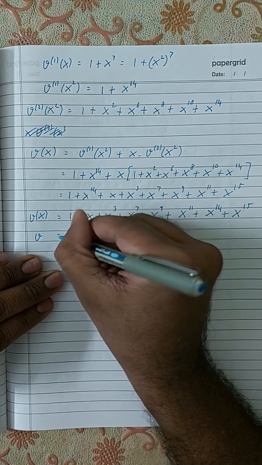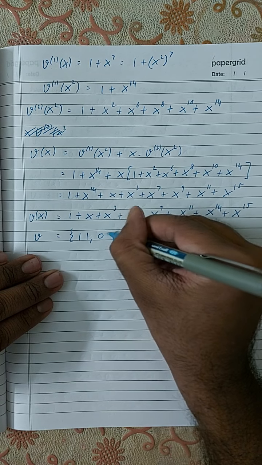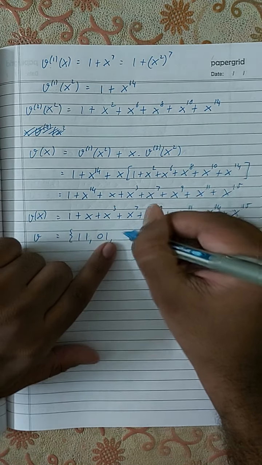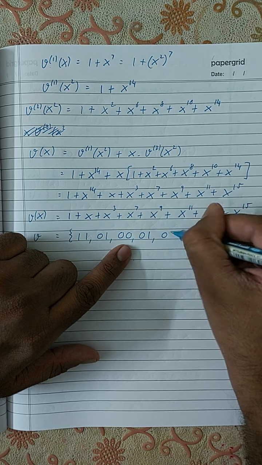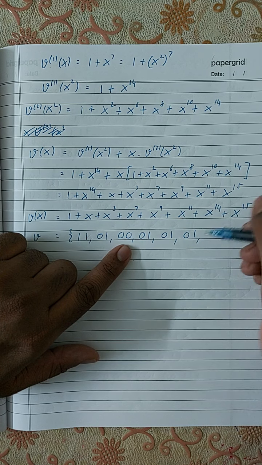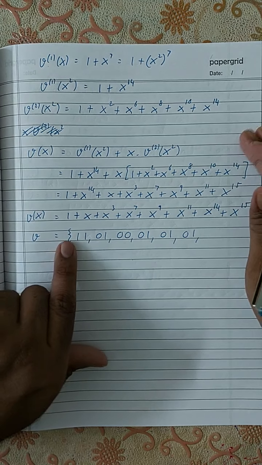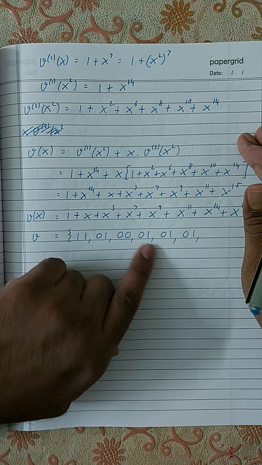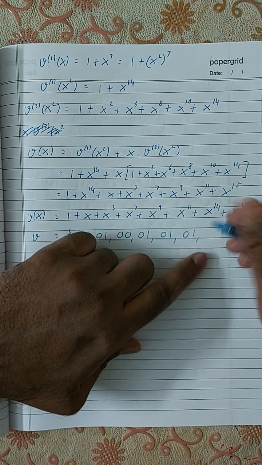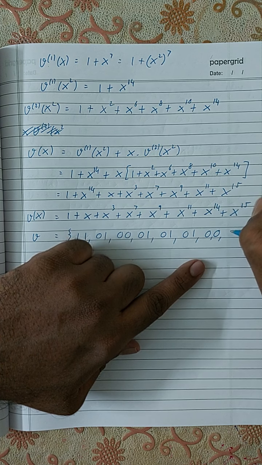Or in other words, v is equal to 1 1, 0 1, 0 0, 0 1, 0 1, 0 1, let me see, positions 0 1 2 3 4 5, 0 1 2 3 4 5 6 7 8 9 10 11 12 13, then you have 14 15.